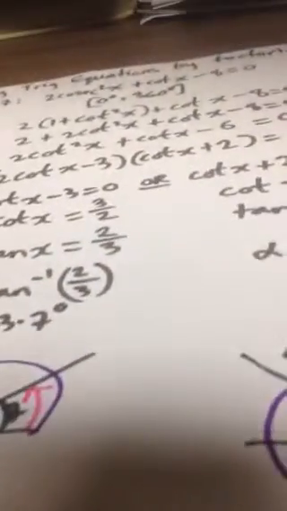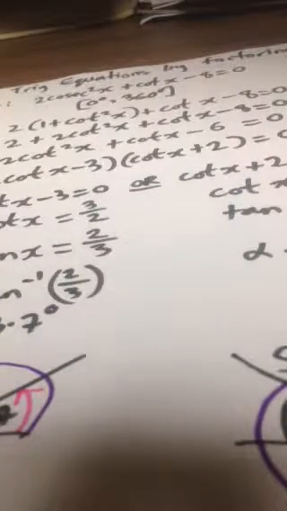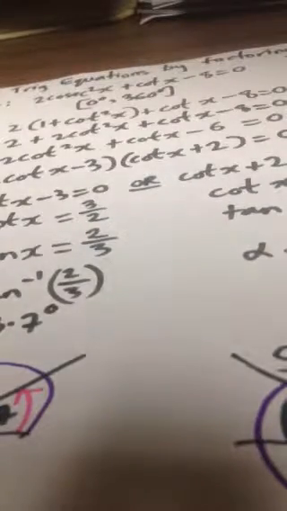And those are the 4 solutions to our original equation, 2 cosec squared x plus cot x minus 8 is equal to 0 on the interval from 0 degrees to 360 degrees. Now, before this video completes, I just want to write down a summary checklist for you all.